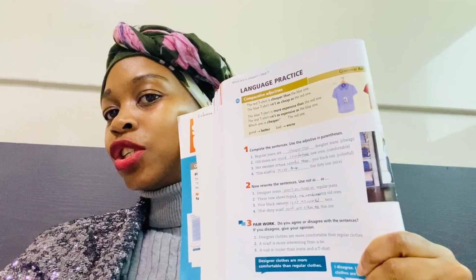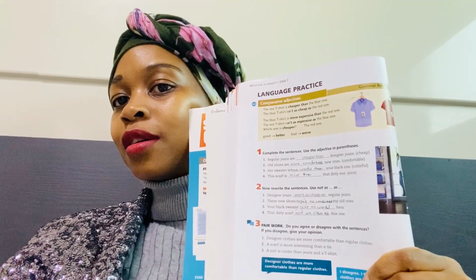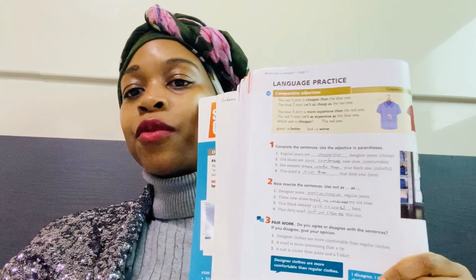Okay, good job. Now we're going to go to language practice, which is on page 46. Next page, language practice. It's this page in your book.